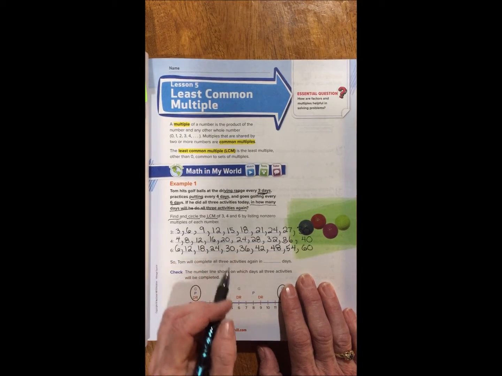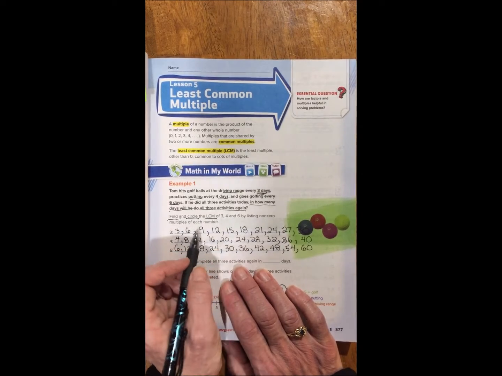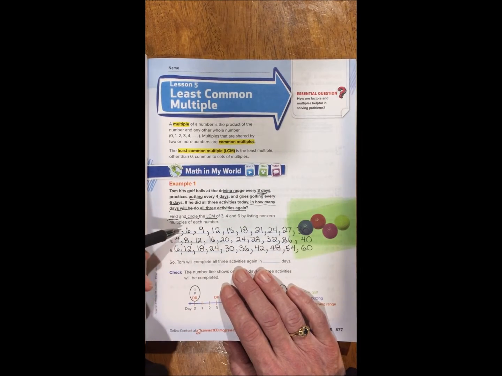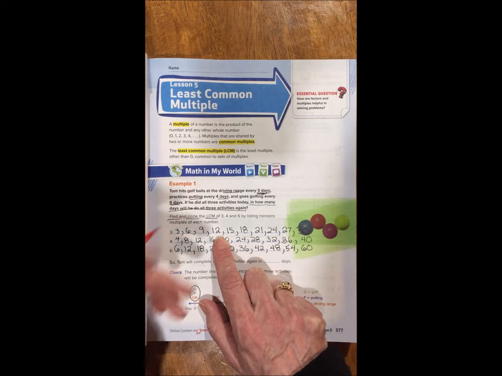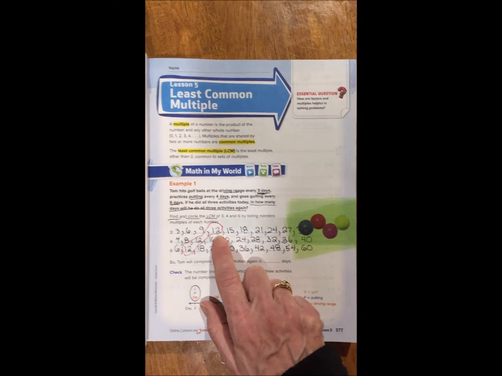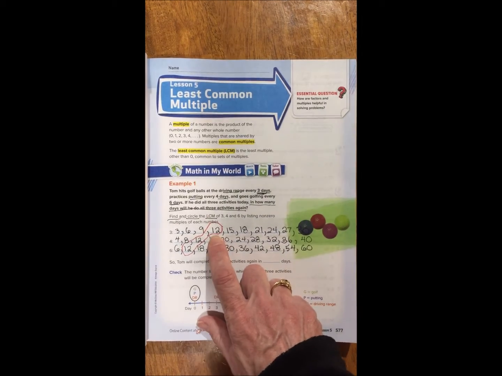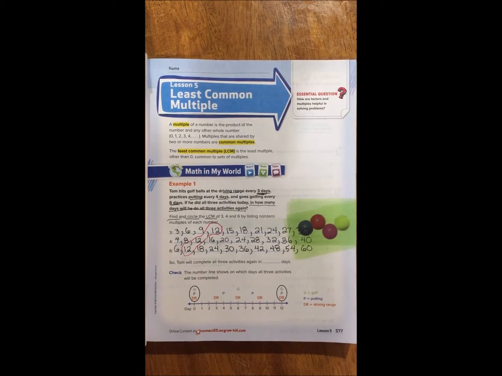And we're going to see what's the smallest one that they all have in common, the least common multiple. Let's see, I've got 3, nope. Is there 4? Nope. 6, almost. 9, nope. 12. Hey, they all have 12. 12 is the number that they all have in common. So I'm going to circle that with a marker just so we can find it. That's the first number and the least common multiple, the smallest of all the multiples that they go into. So Tom will complete all 3 activities again in 12 days.